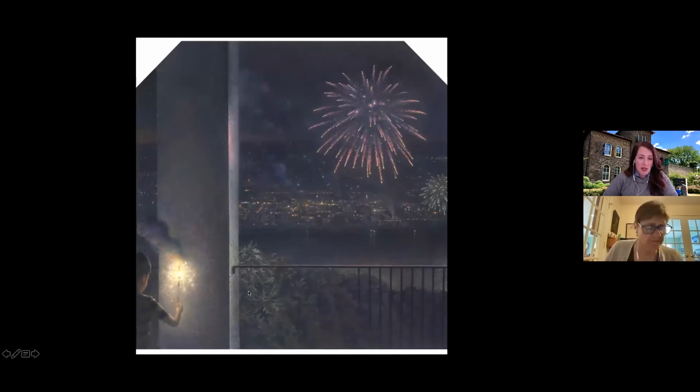Well, it looks like he kind of framed out the fireworks, you know what I mean? Like the pillar on the left and the horizontal banister. Yes. But then you also see the sparkler on the left, which looks like it's being held by a young boy.